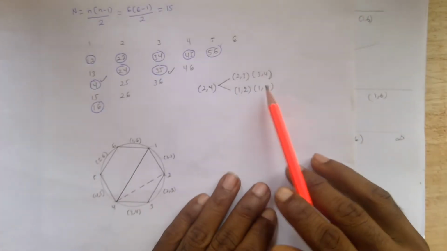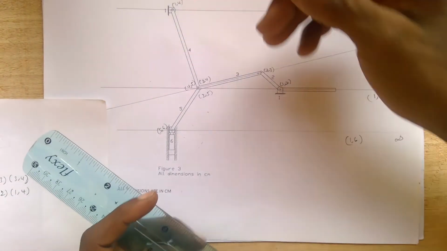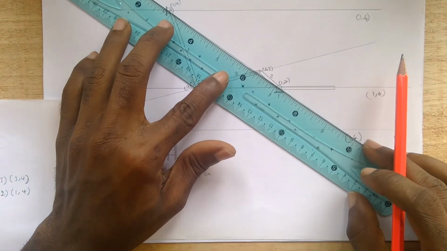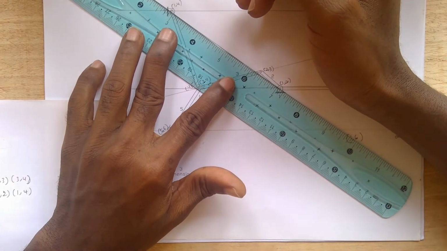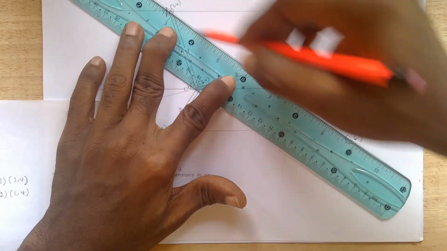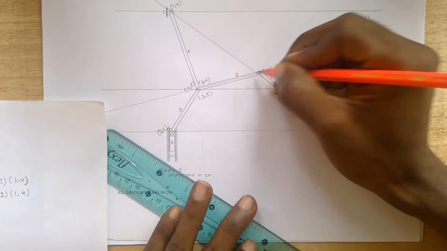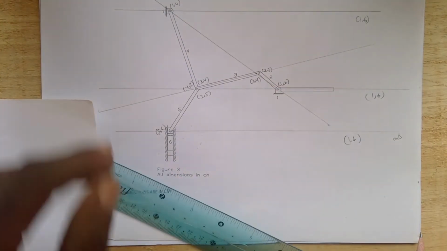Okay, and then the next one is 1 2 1 4. So I have 1 2 here, I have 1 4 here. So let me join these two instant centers. Okay, so this intersection point here becomes the instant center 2 4.